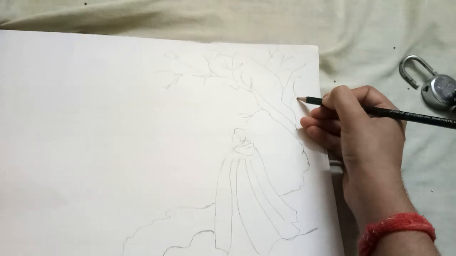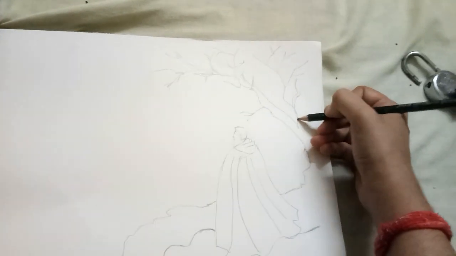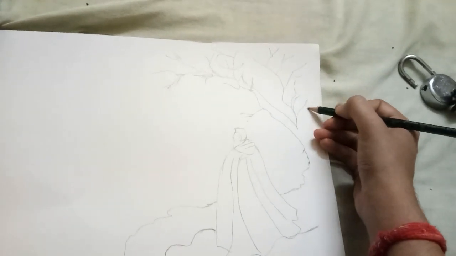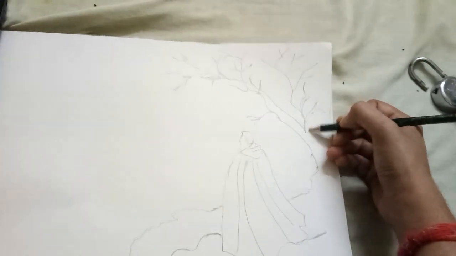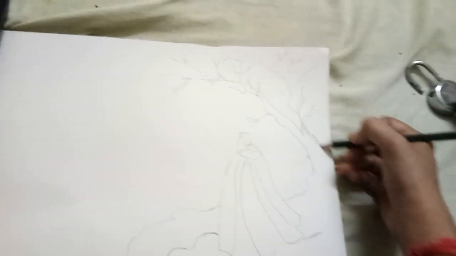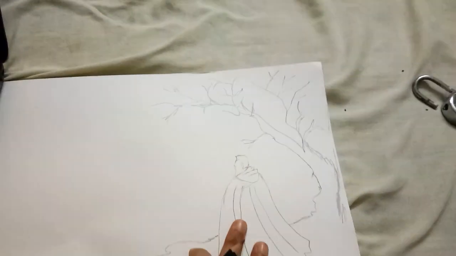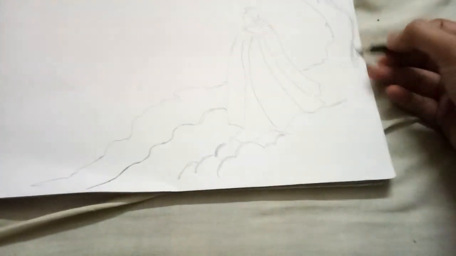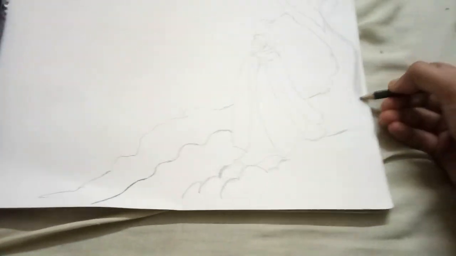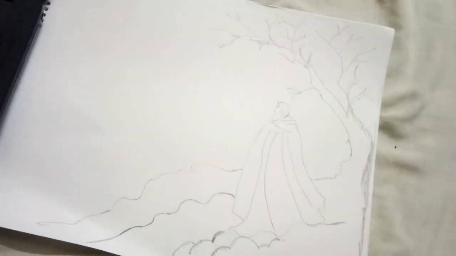So in the first stroke we will be imitating it. In the first stroke we will be making the imitation. See, this is the tree we have made. We are just imitating and making an outline. This thing we have completed.